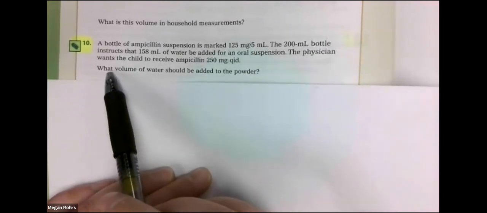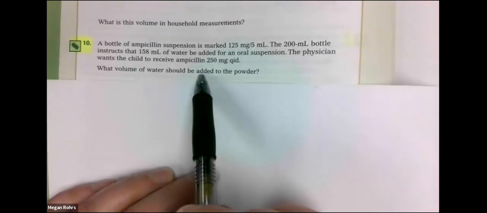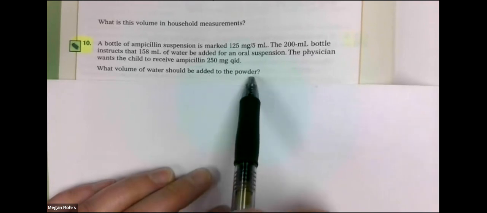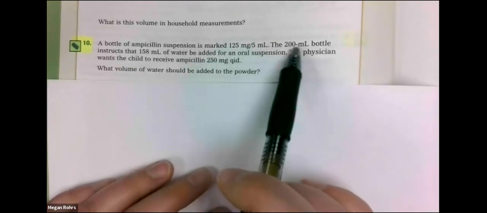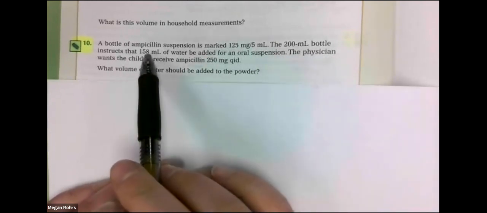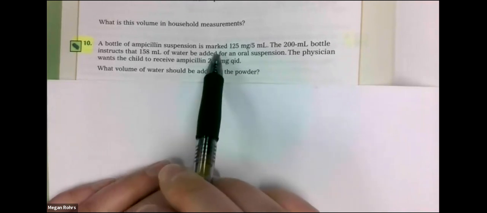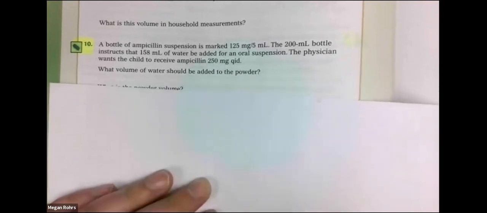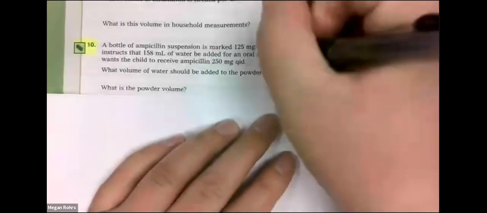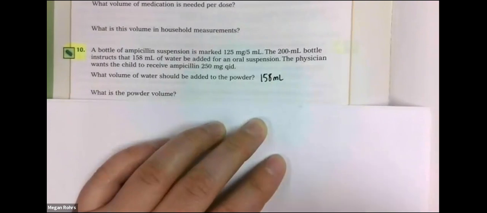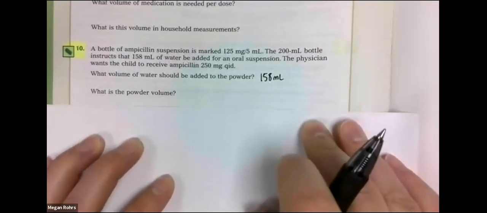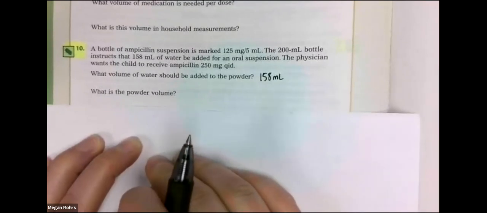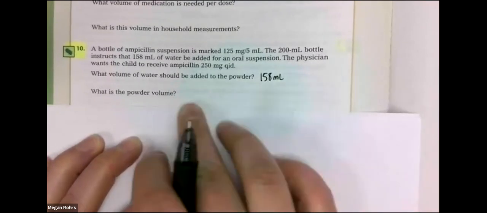First question says, what volume of water should be added to the powder? Well, it just told us that the 200 ml bottle instructs that 158 ml of water be added for the suspension. So the volume to be added would be the 158 milliliters. Now it says, what is the powder volume? Remember, we take our final volume minus our diluent volume to find the powder volume.